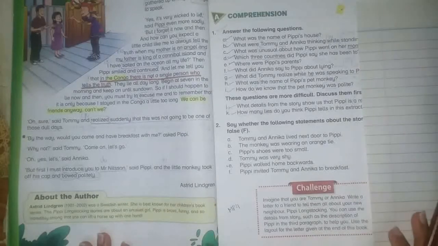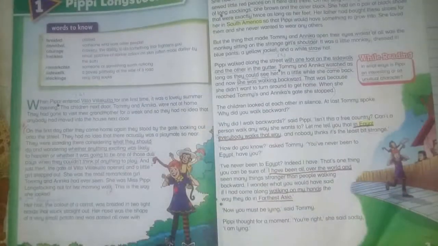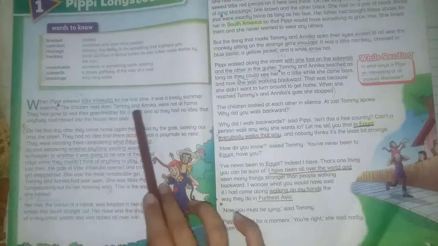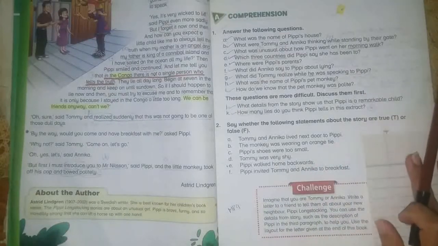Okay, now statement number 1, Tommy and Annika lived next door to Pippi. This is given on page number 2 and in paragraph number 1. So please find it. I'm going to give you a few seconds for that. It is in line number 2. The children next door, Tommy and Annika, were not at home. So it means that they were living next door to Pippi. So Tommy and Annika lived next door to Pippi. It means that this statement is true.